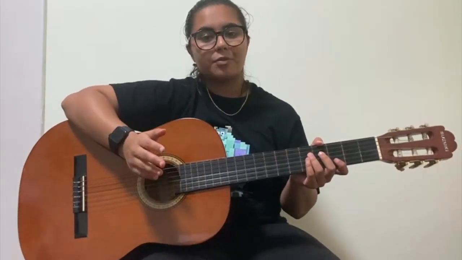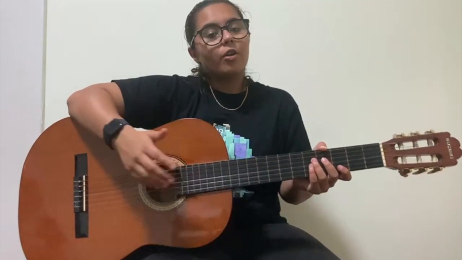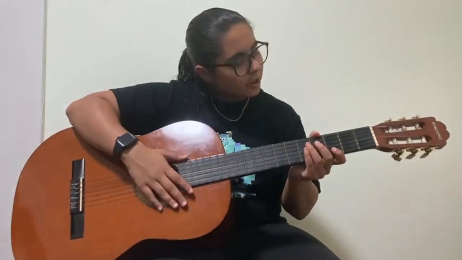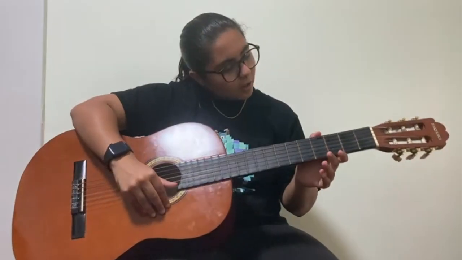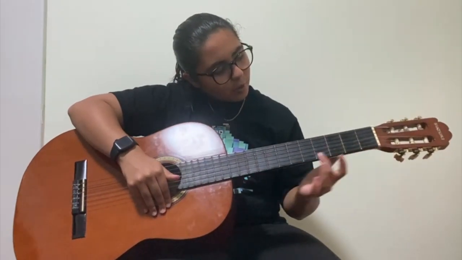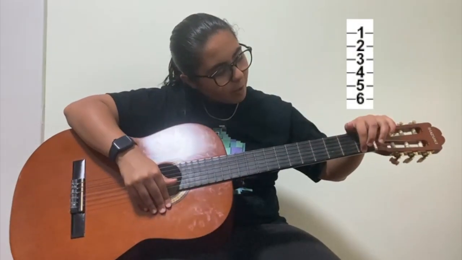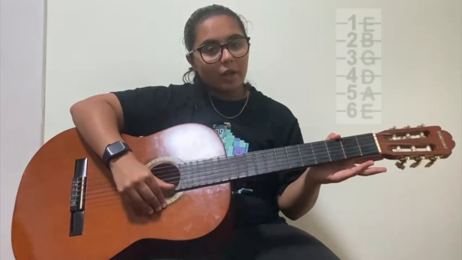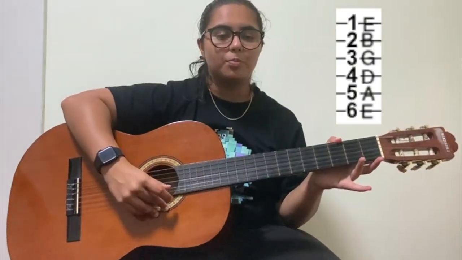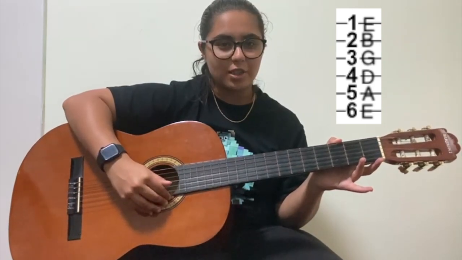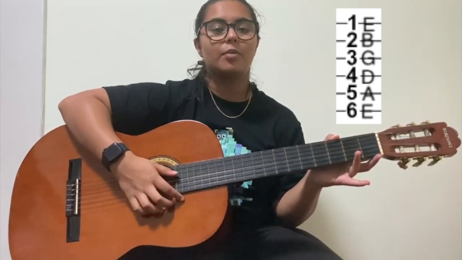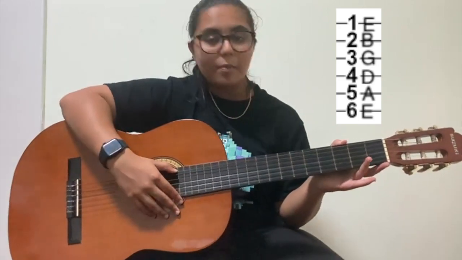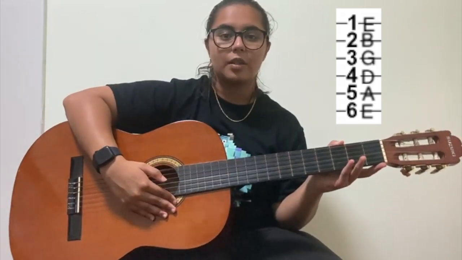First of all, you want to make sure your guitar is tuned. You can use many apps for this, but I use Guitar Tuner, although any of them should work. Now on the guitar you can see there are 6 strings. You would call this one the bottom and this the top, but you will number them 1, 2, 3, 4, 5, and 6. Number 1 is E, number 2 is B, number 3 is G, number 4 is D, number 5 is A, and the top, number 6, is also E.